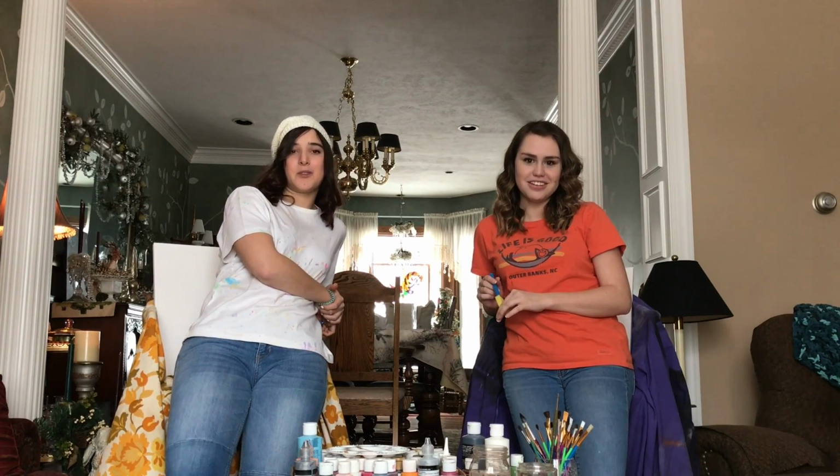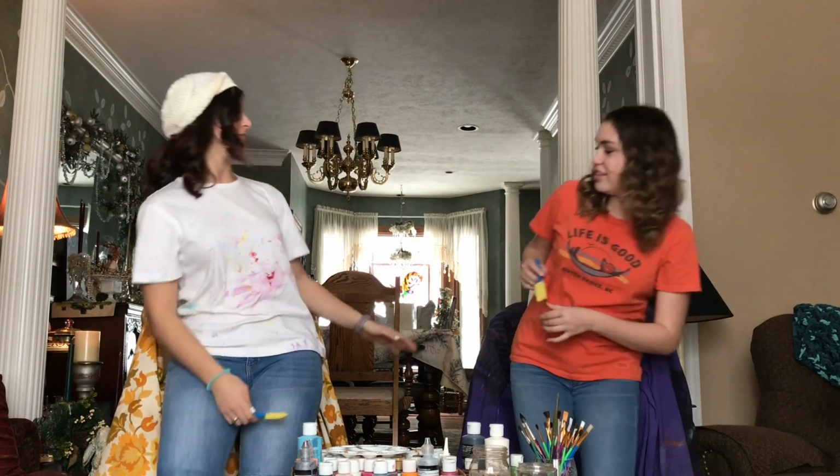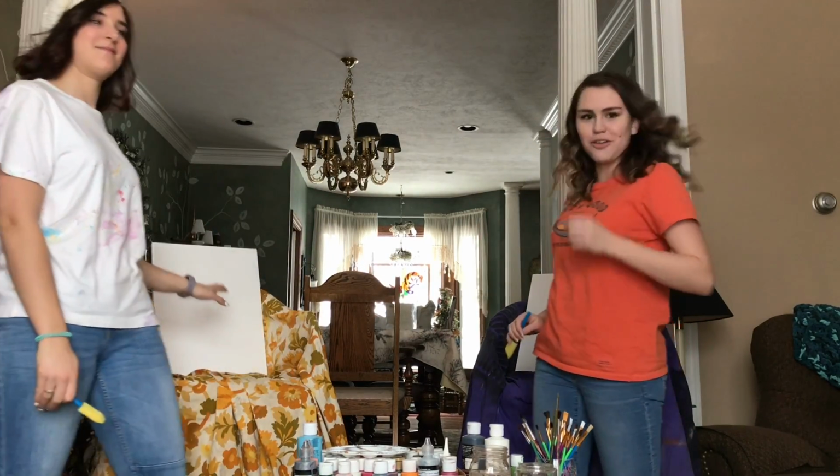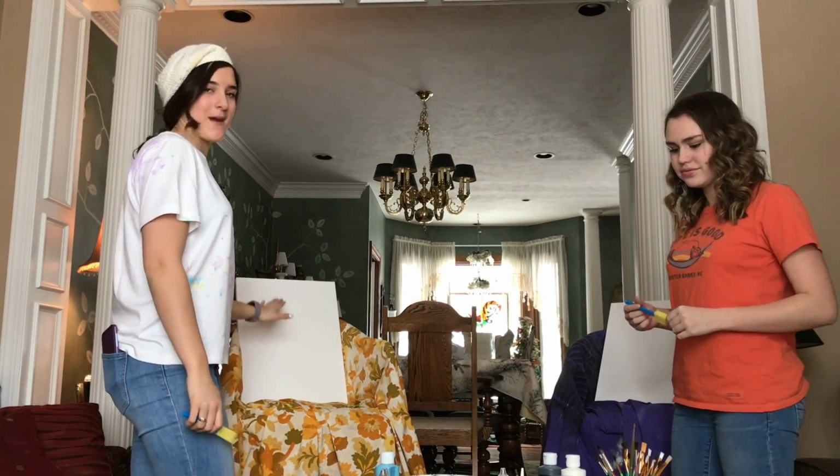And today we are going to show you the difference between the Gothic and the Renaissance style of painting. As you can see, we've started with a blank canvas, but it's a great day to paint. So, we're going to start with the background.